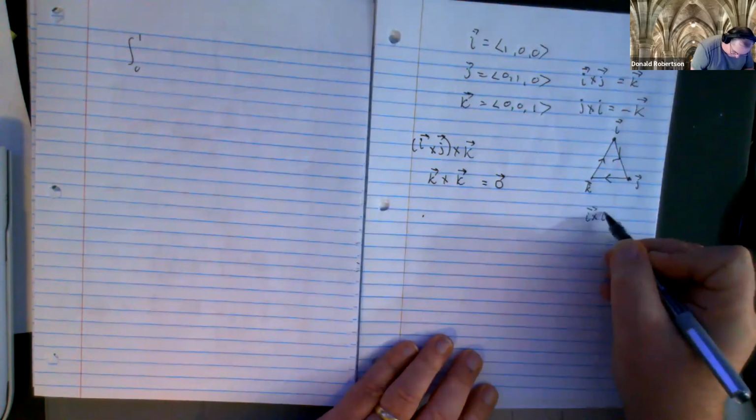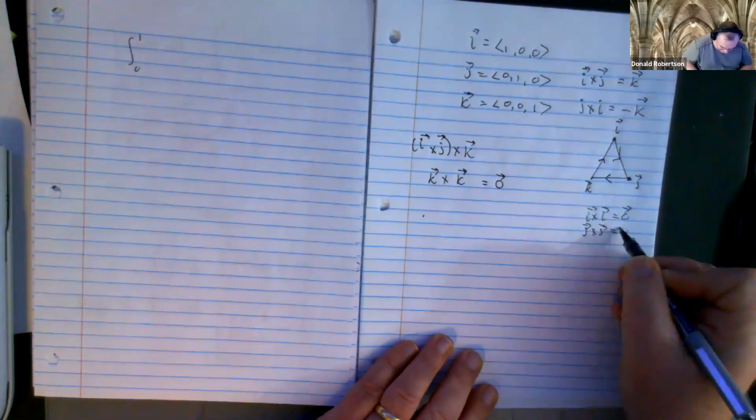So the answer to this one would be the 0 vector. If you did i cross i, you would get the 0 vector. If you do j cross j, you get the 0 vector. You might say, well, why do you get the 0 vector? Cross products of two vectors that are parallel always give you the 0 vector.